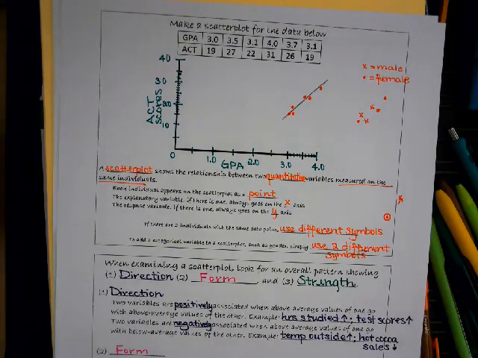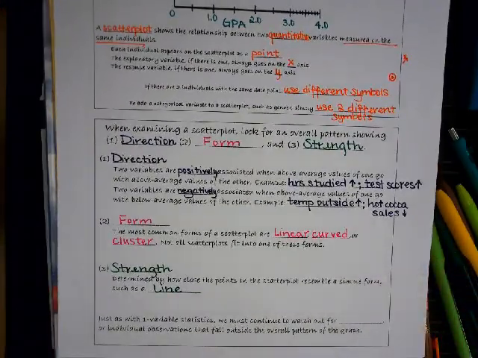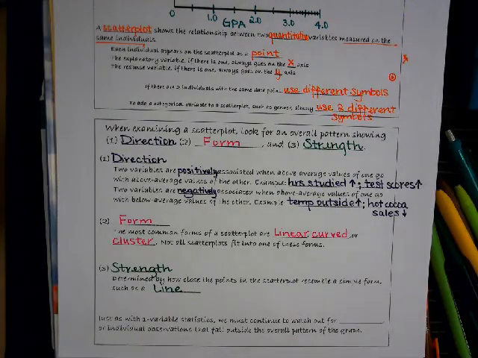Next week, we'll actually learn how to find the number that measures the strength of the relationship. But for now, you're just going to estimate and use your safety words, like fairly strong. And obviously, if it's not strong, it's weak. That's the opposite. And then, of course, we always have to watch out for outliers.